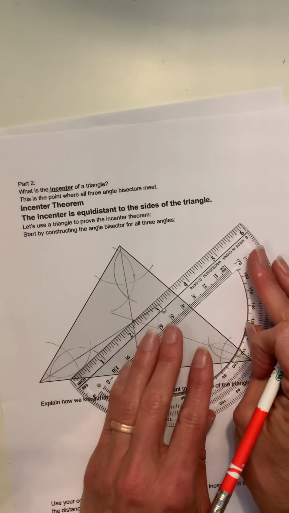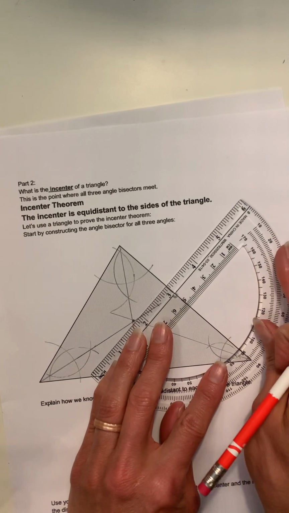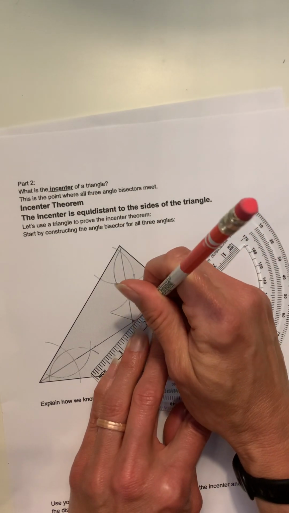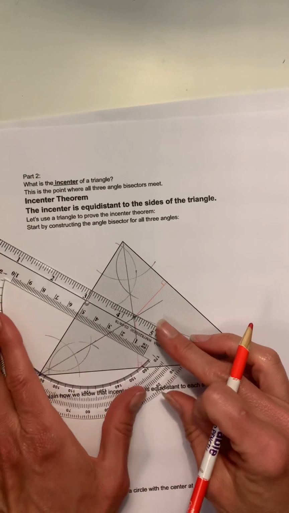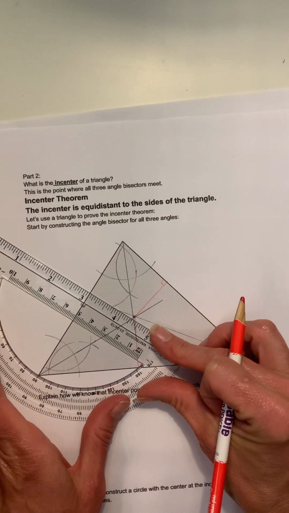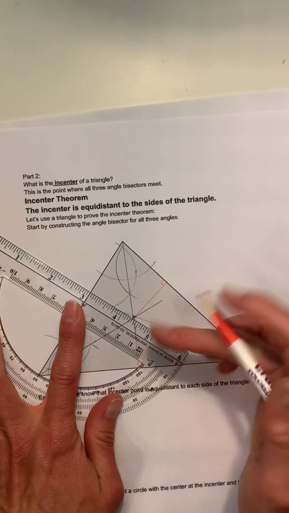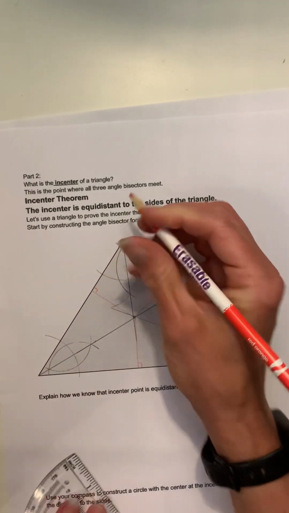I'm trying to make an altitude going to each side through that incenter. I'm not constructing these because I'm just using these to demonstrate the proof real quick. If we wanted to, we could certainly construct them because we know how to create a perpendicular that runs through a certain point.